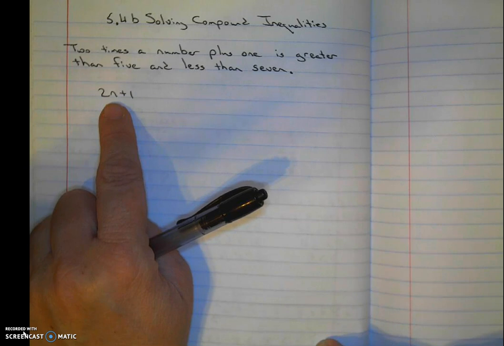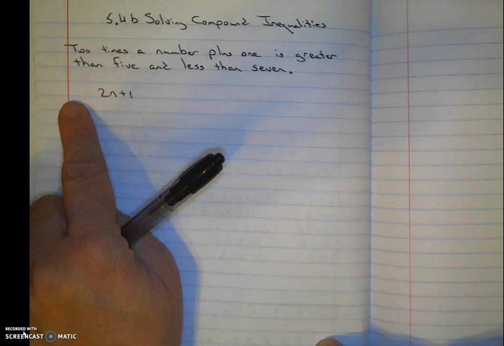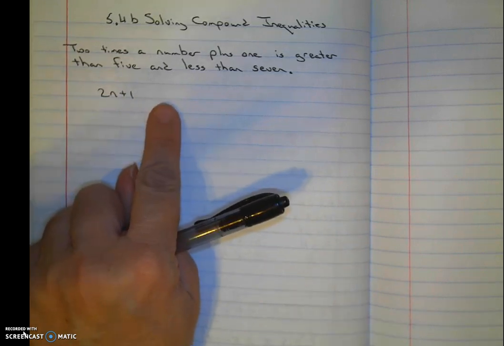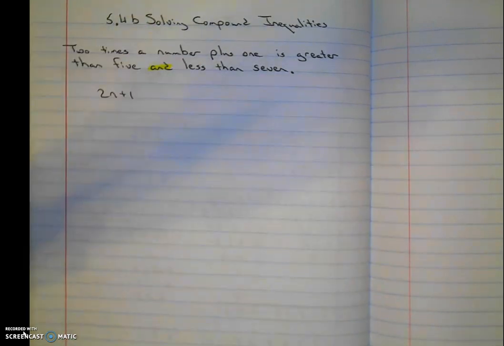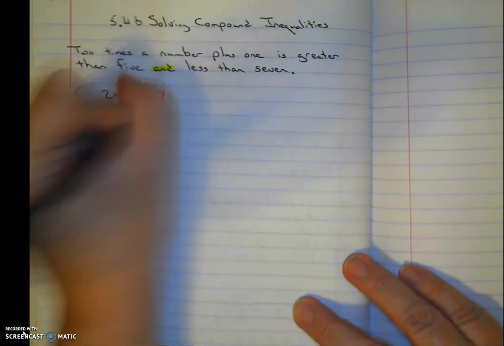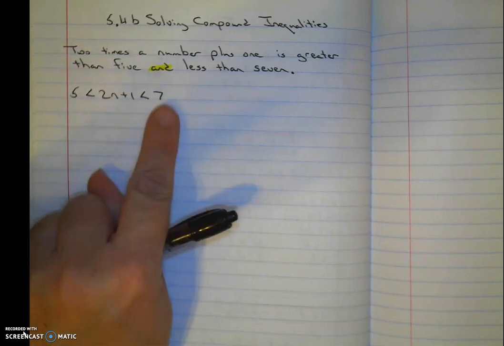Remember, I've been mentioning in class the need for the least to greatest. So I'm going to want the 5 over here on the left, and the 7 over here on the right. I'm going to want you to recognize that this problem is an AND problem. Got the word right here. So I'm going to put a 5, and a 7, less than, less than. So 5 is less than 2n plus 1, and also 2n plus 1 is less than 7.